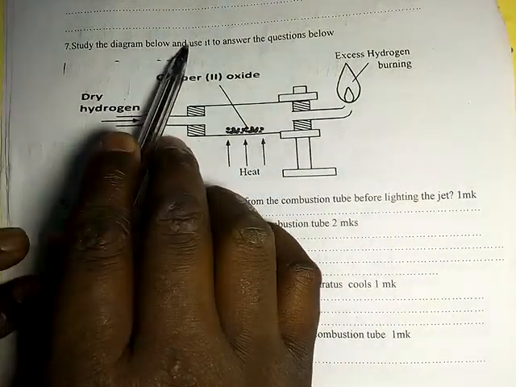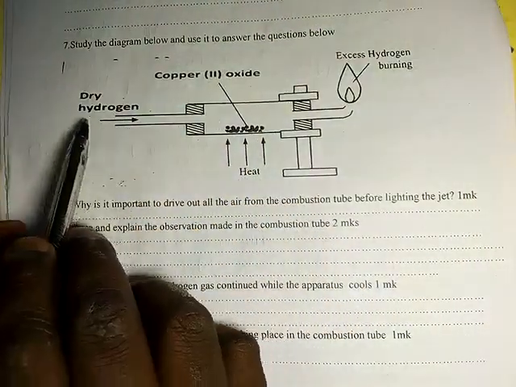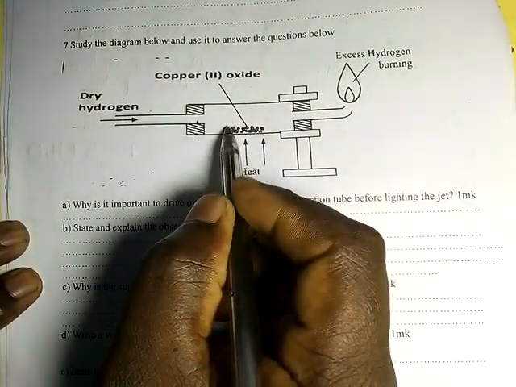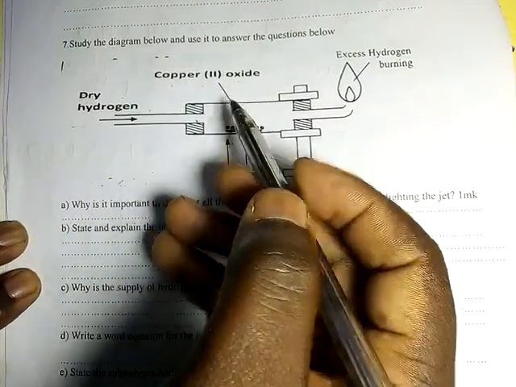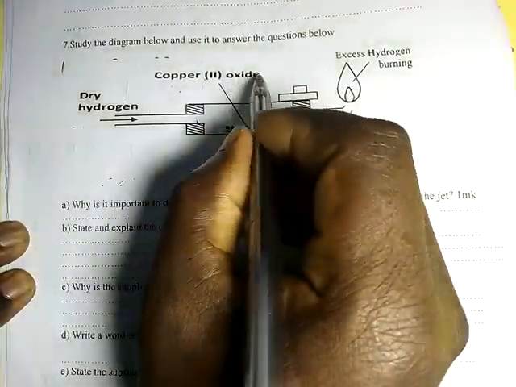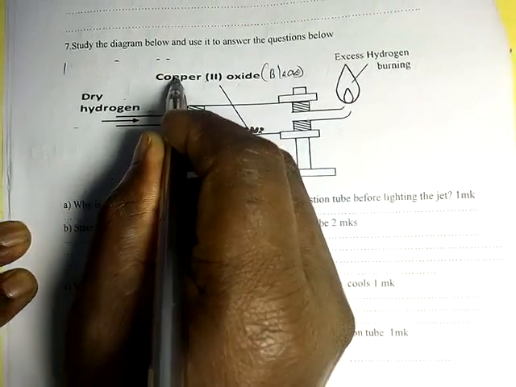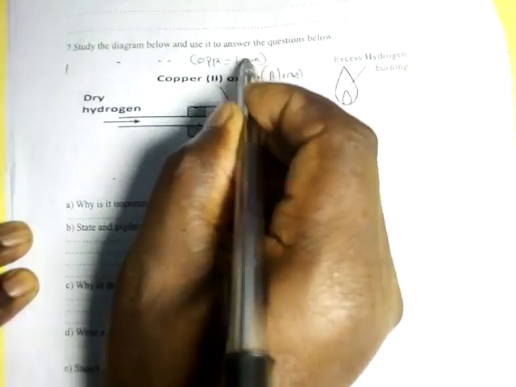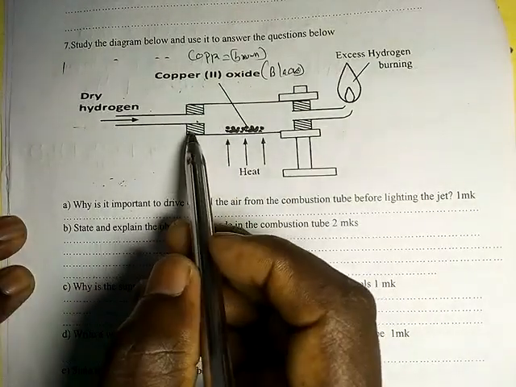Study the diagram below and use it to answer the question. Dry hydrogen is getting into this combustion tube. In the combustion tube we have copper(II) oxide. Here you must know the colors of copper and copper(II) oxide. Copper(II) oxide is black. Copper, only copper, is brown. You should know that. So what will happen?